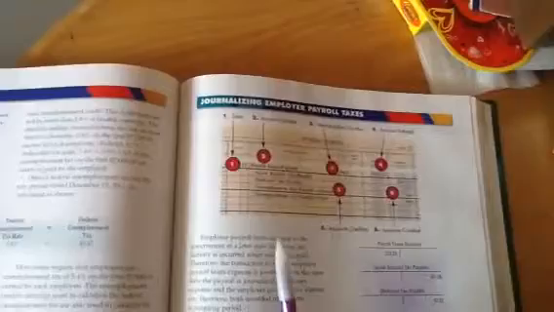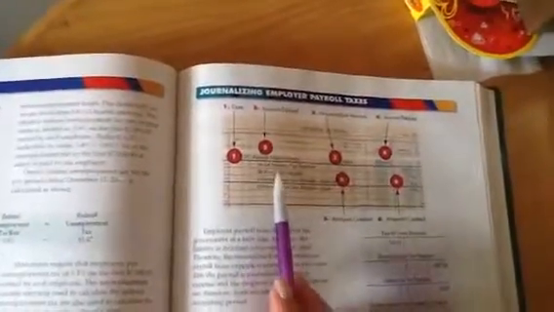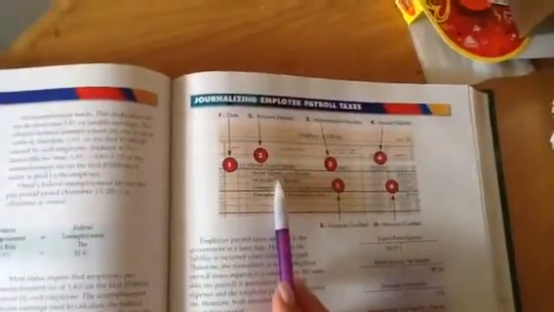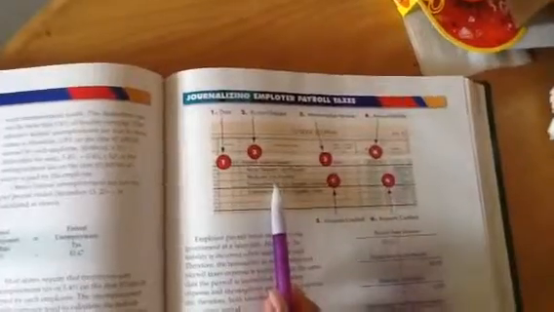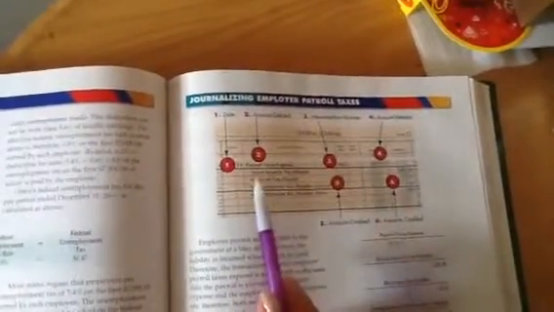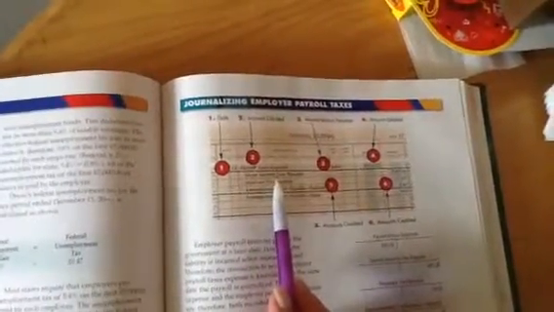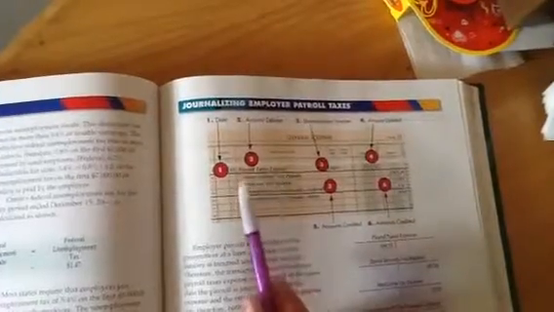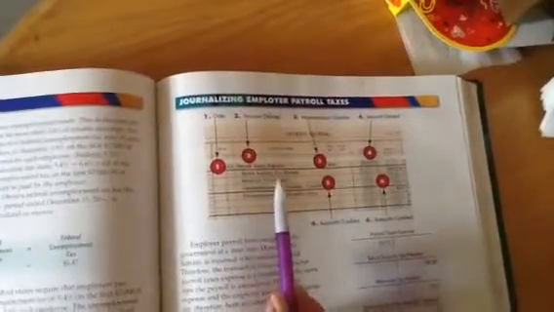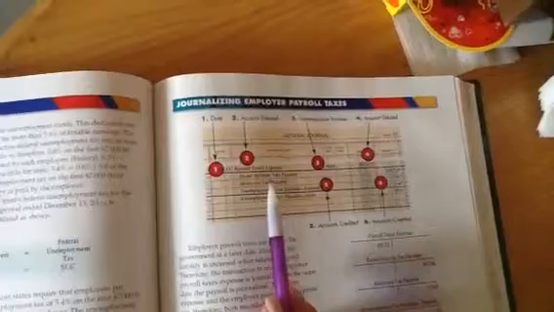The employer is going to owe similar taxes as employees. An employer is going to owe the Social Security tax and the Medicare tax, and they're actually going to pretty much match the total Social Security tax and the total Medicare tax that the employees pay.